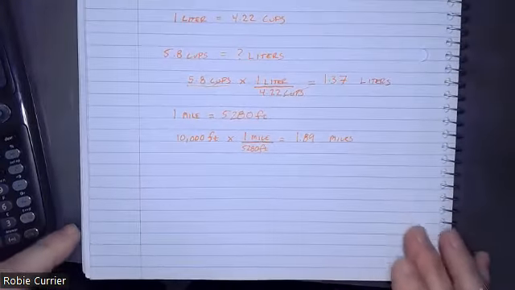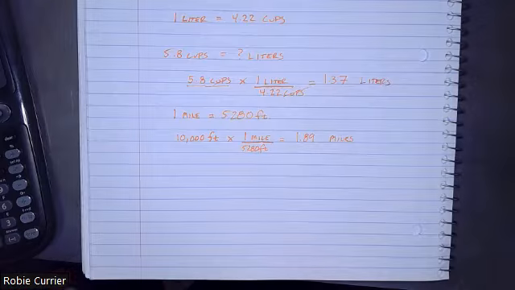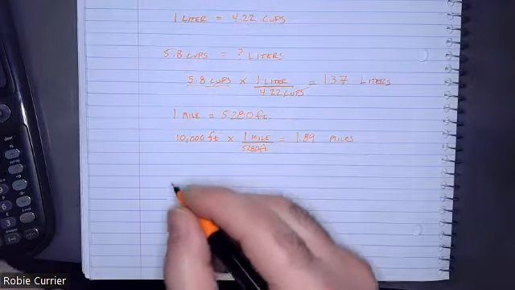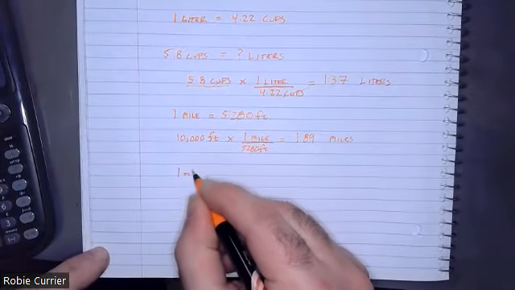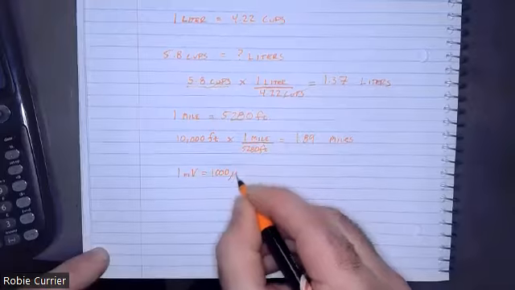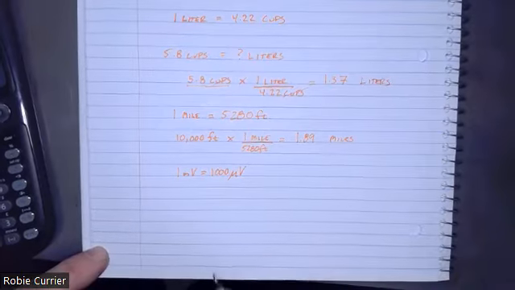So here's one for the DC folks. Let's convert microvolts to millivolts. So how do those two relate? Well, 1 millivolt is equal to 1,000 microvolts. So that's how the two quantities relate.